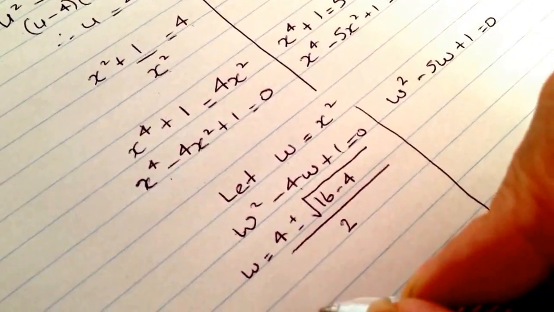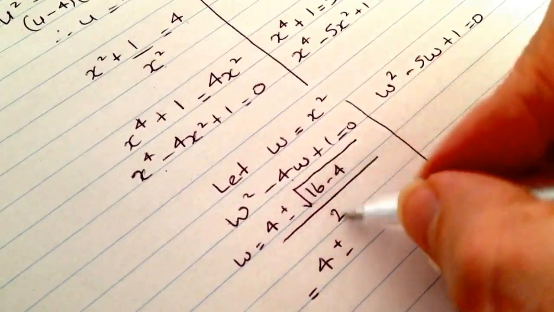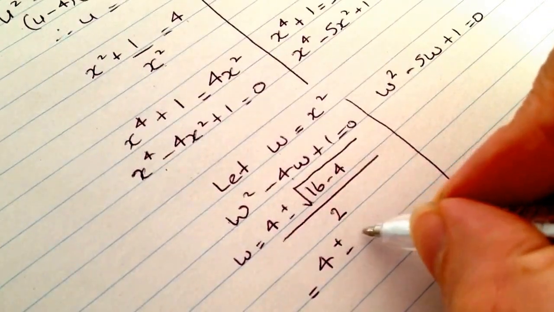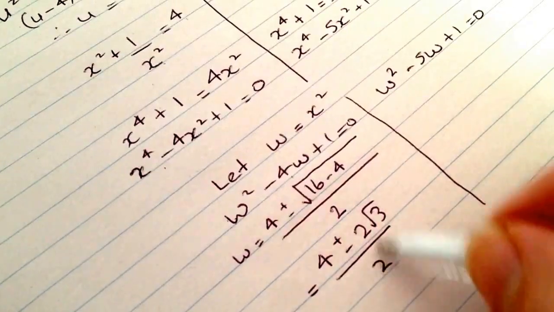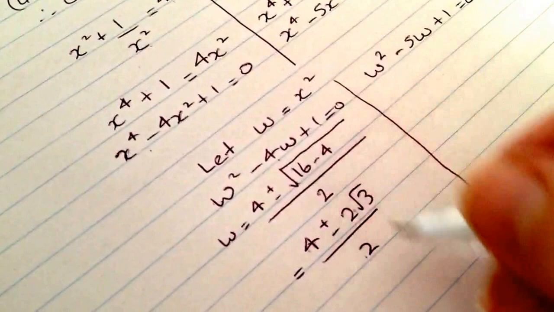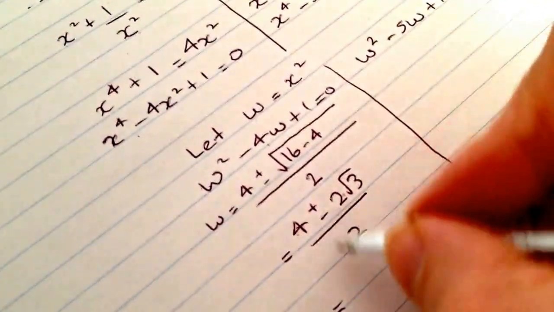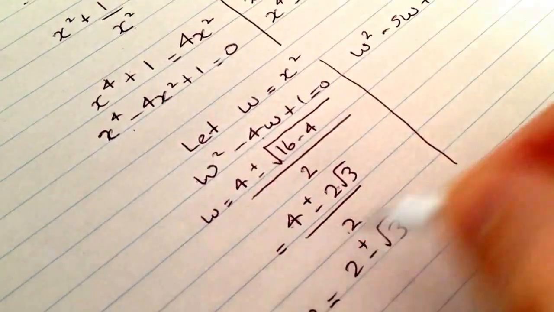Then you simply get 4 plus or minus root 12, which simplifies to 2 root 3, still all over 2. Now divide each term by 2 because you have a common factor of 2 throughout. So you will get 2 plus or minus root 3. w is equal to that.